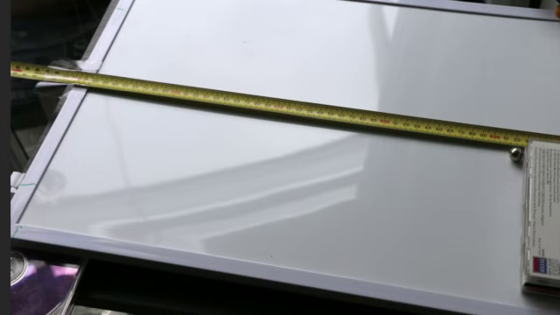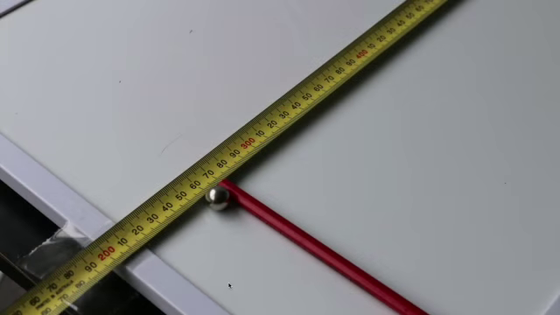We have set up an inclined plane here. The white thing is a small portable whiteboard, which we've laid on a flat surface and tipped up slightly using a couple of CD cases. The falling body is going to be this ball bearing. We're measuring the position of the ball bearing using an ordinary steel tape.